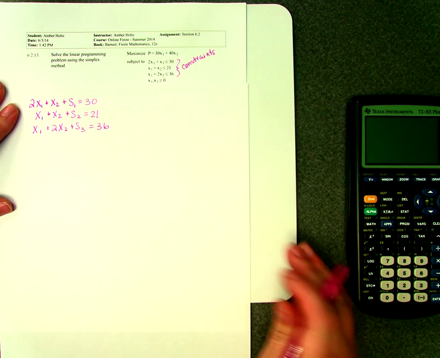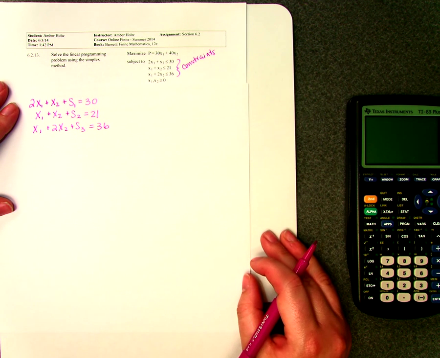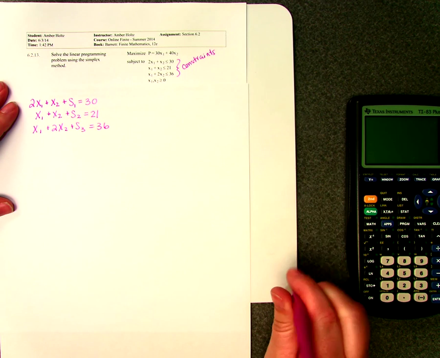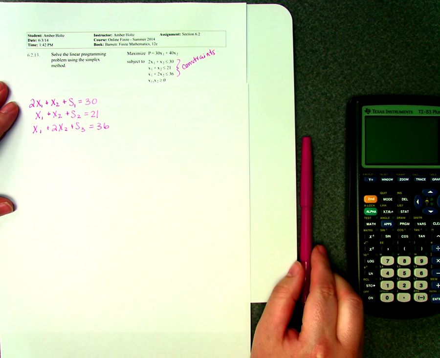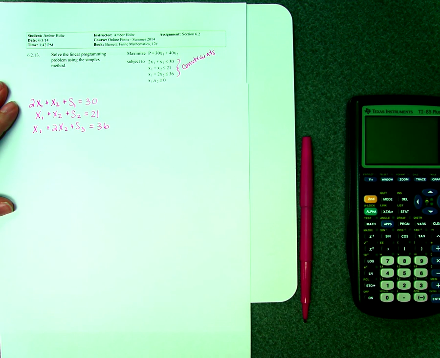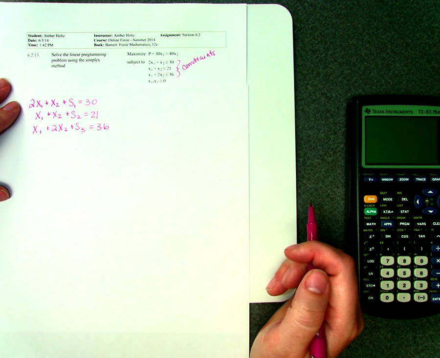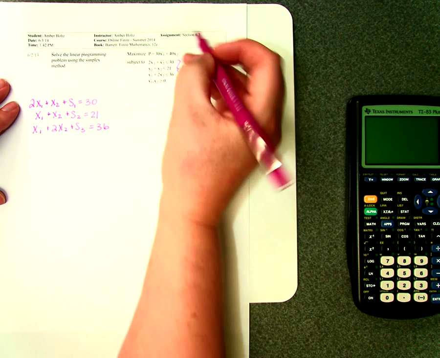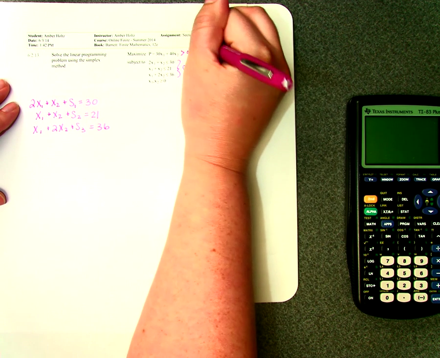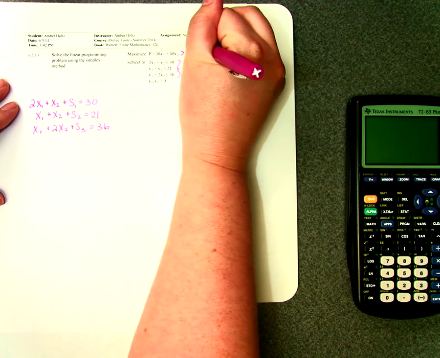So the first step in solving a linear programming problem using the simplex method is to take all of the constraints and turn them into equations instead of inequalities. So that's step number 1. In step number 2, we need to take our objective function and rewrite it. What we do in rewriting the objective function is get all of the variables over on the left side and then the constants over on the right. So our objective function is p equals 30x1 plus 40x2.